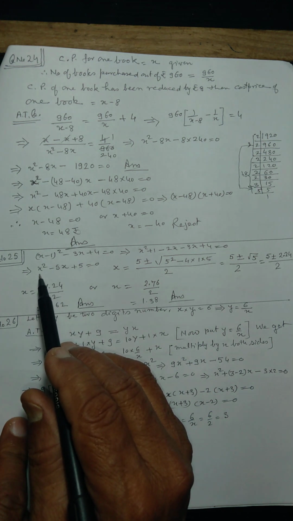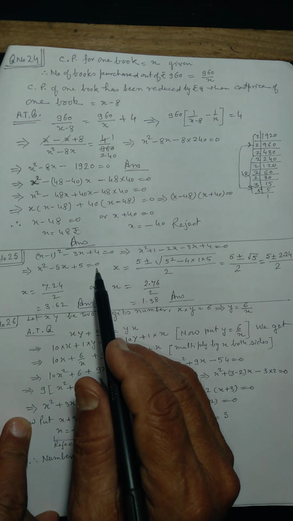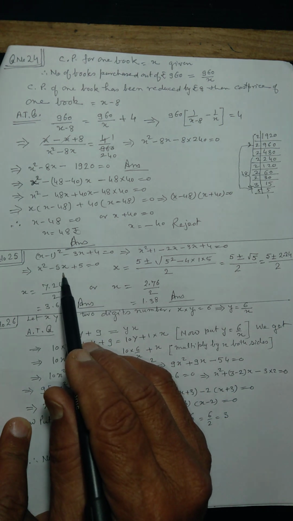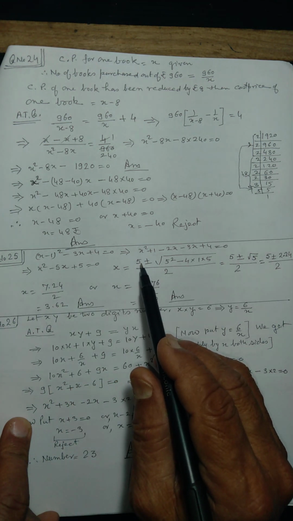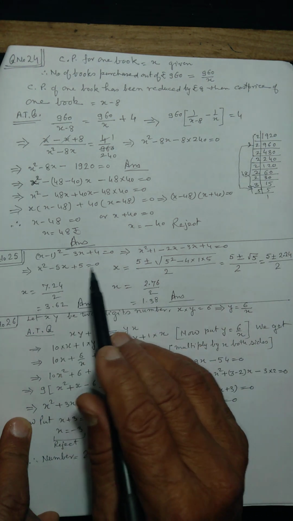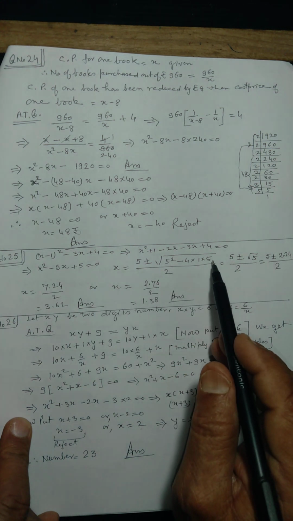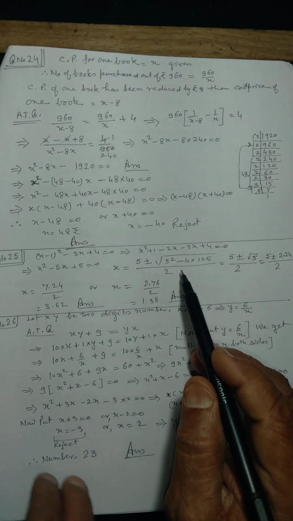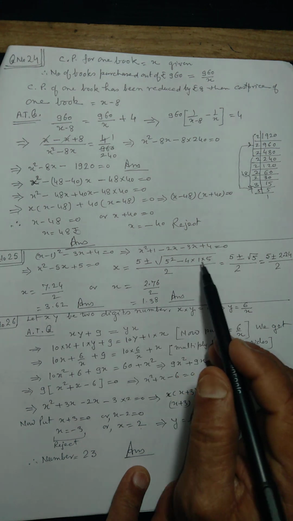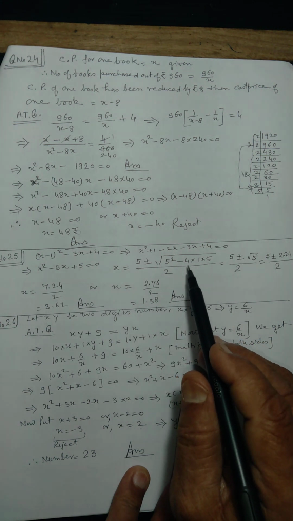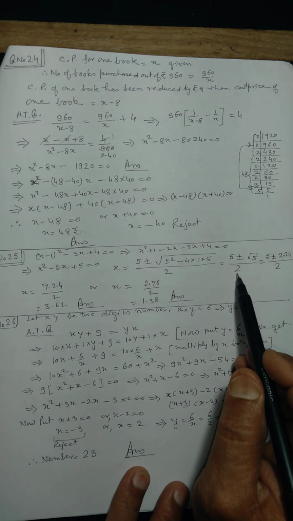Now x square minus 5x plus 5 is equal to 0. This will be the standard form of the quadratic equation. So x will be equal to plus 5, because already it is minus, so it will be plus 5, plus minus root of 5 square minus 4 into 1 into 5, divided by 2. You see 5 fives are 25 and 4 fives are 20. Again we are left with 25 minus 20, that will be root 5. So 5 plus minus root 5 divided by 2.